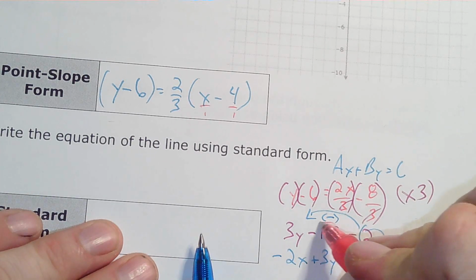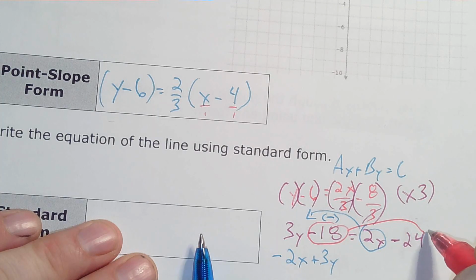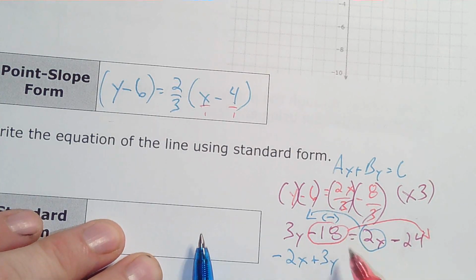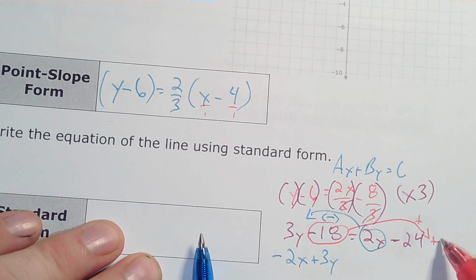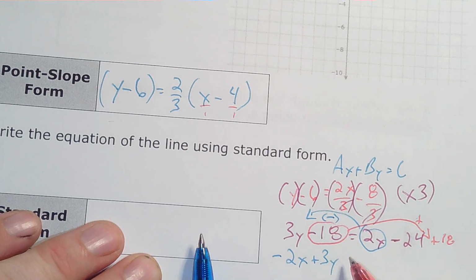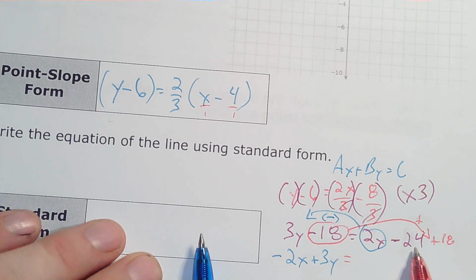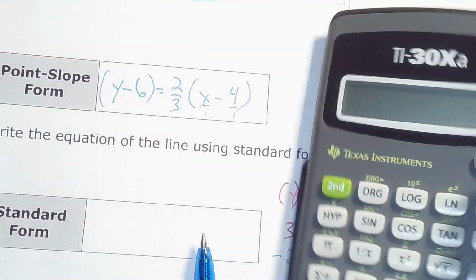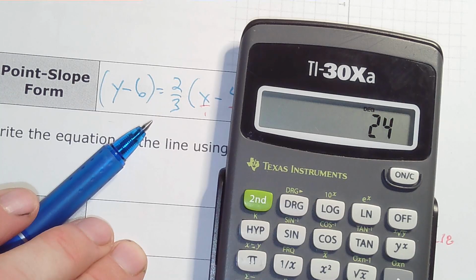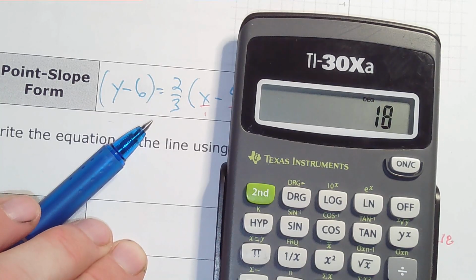So I'm going to move this negative 18 to this side of the equation where my constants belong. It's going to change it to positive 18. So I'm going to combine the negative 24 plus the 18.